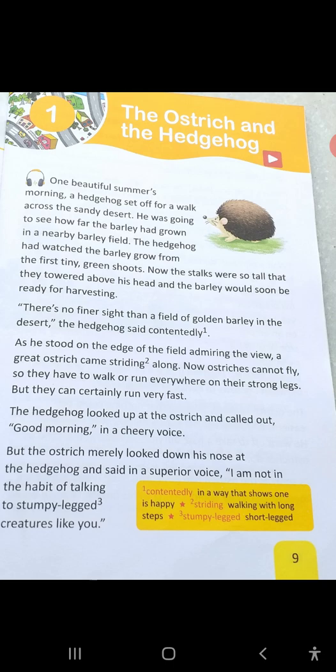So the hedgehog had watched the barley grow from the first tiny green shoots. Green shoots here means small green plants coming out from the seed.